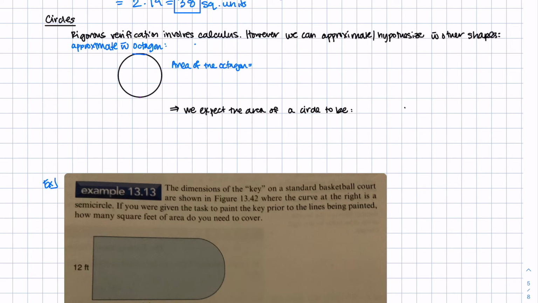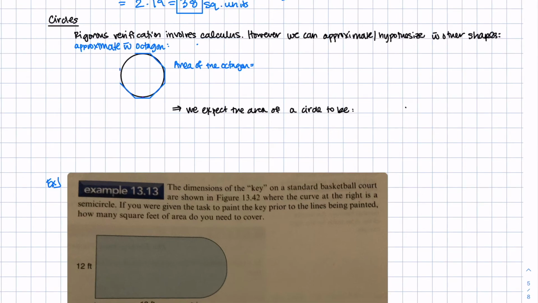So basically, I'm just going to create the sides of my octagon, and I can see once I draw this on here that the area of this blue octagon figure is not going to be that far off of the area of the circle. So this is an octagon, right? 1, 2, 3, 4, 5, 6, 7, 8 sides.